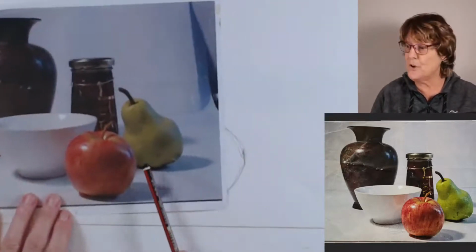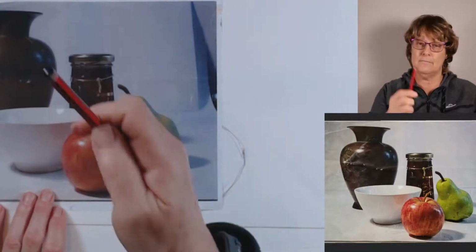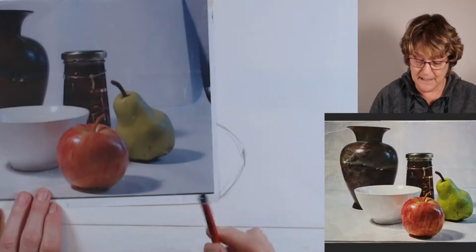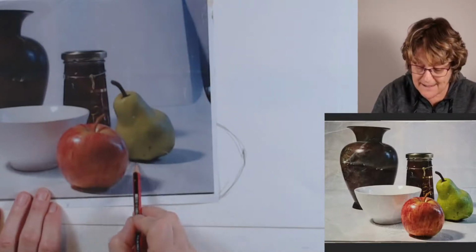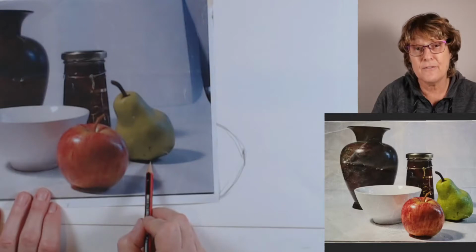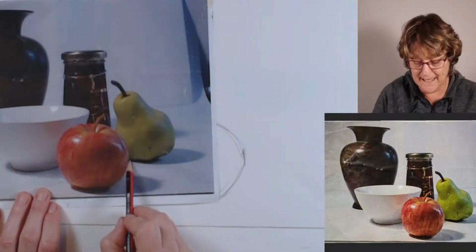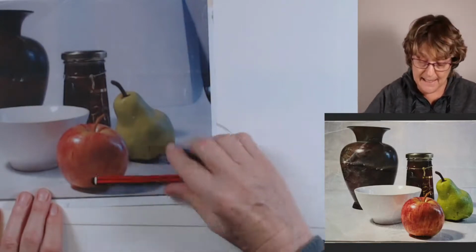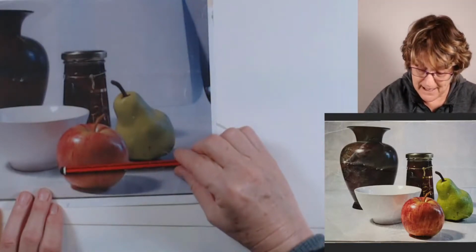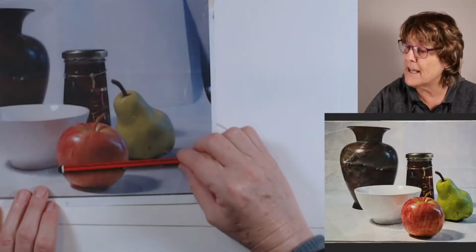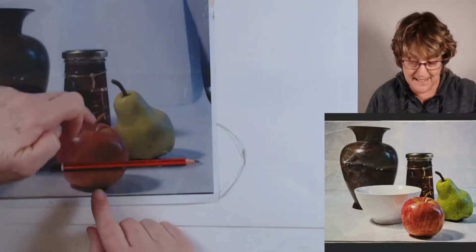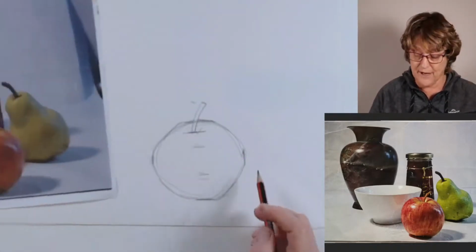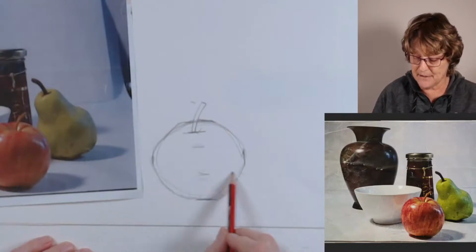So I need to observe on my picture or on the still life in front of me, where is that line? Where does the visual pear start with reference to this apple? And I can do some things like putting my pencil there visually. You can see that. And that's about, what, 2/3 down of the apple? So if I go, yeah, that's about 2/3 down.